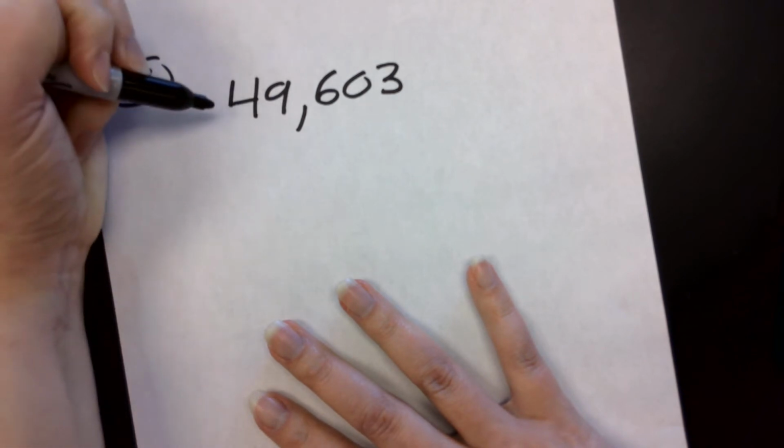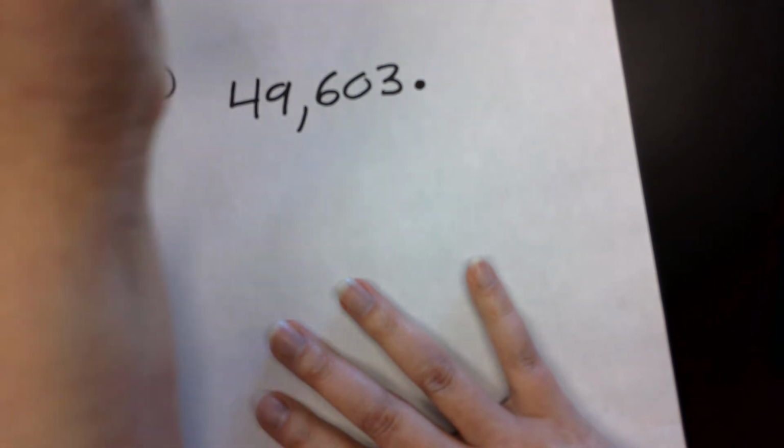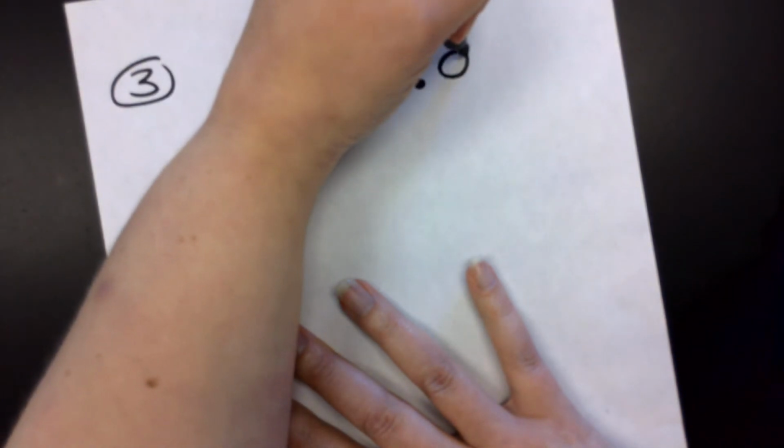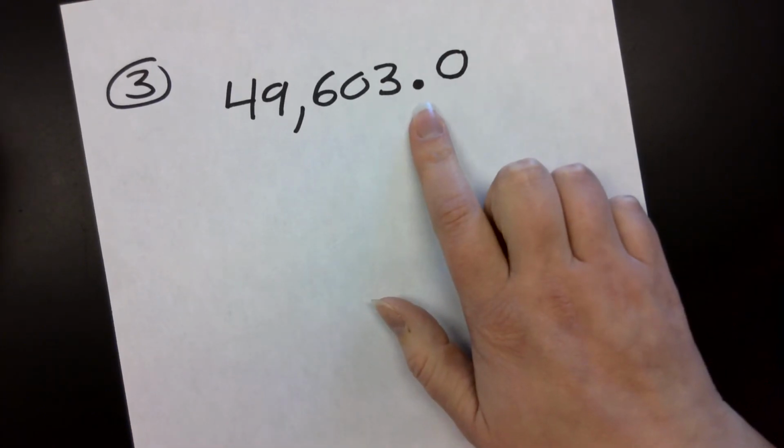With all whole numbers, we always have a decimal point at the end. So if it helps you with scientific notation to put a decimal at the end of your whole number and add a 0, feel free. That is kind of what I do all the time to help me. But if you don't need it, that's fine.